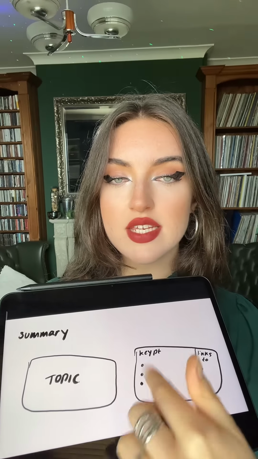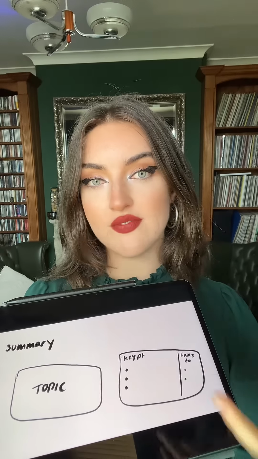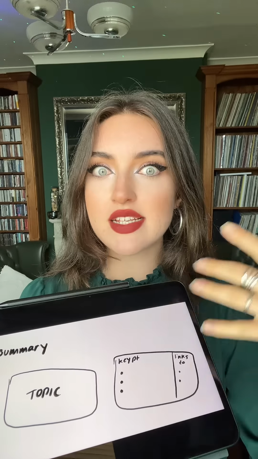Now this is obviously broader and the questions flashcard is more specific. When you read the topic on this kind of flashcard, you need to retrieve all of this information. It's slightly less specific and it's less guided.